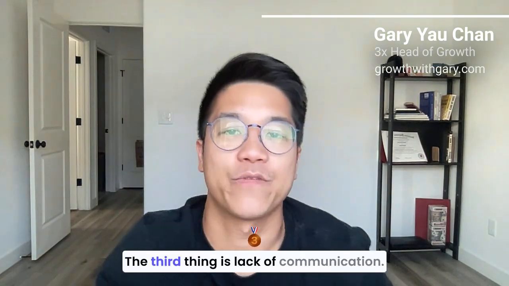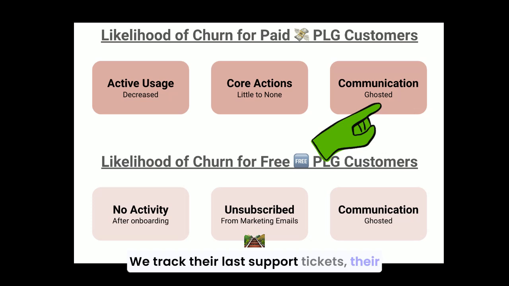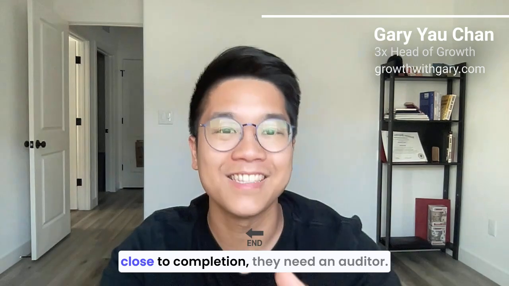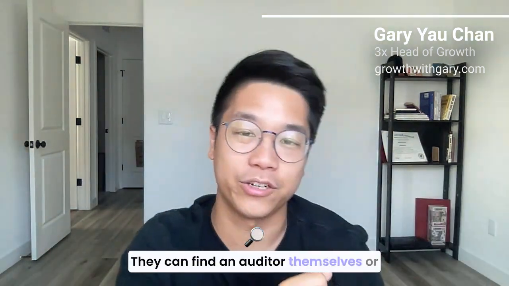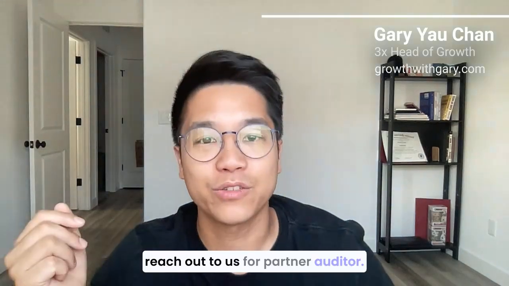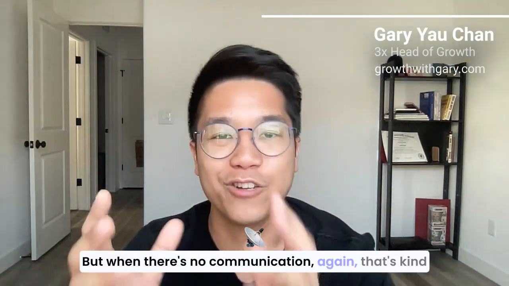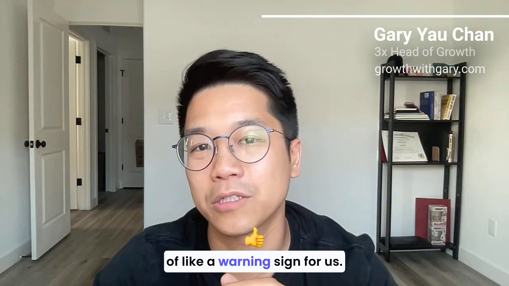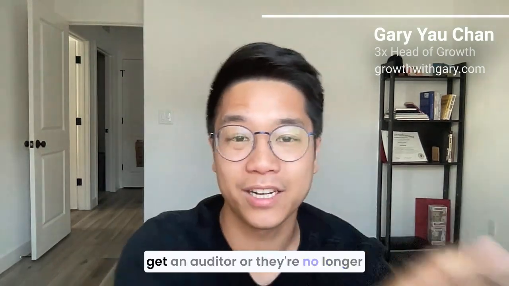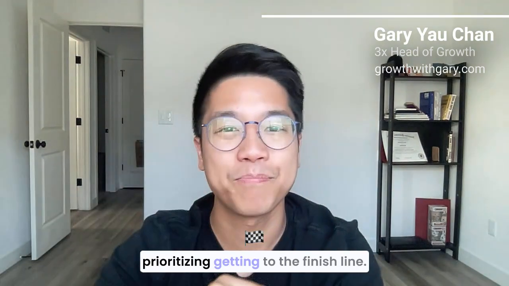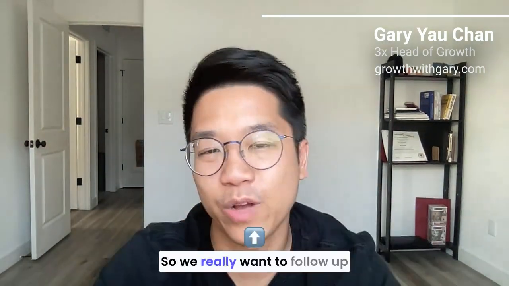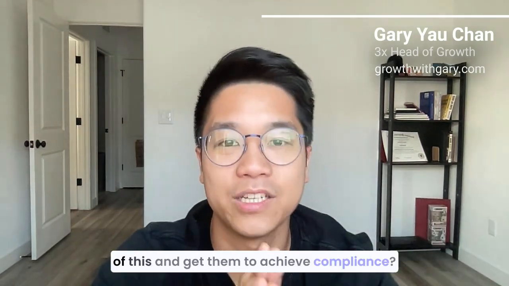The third thing is lack of communication. We track their last support tickets, their last emails. When customers are very close to completion, they need an auditor. They can find an auditor themselves or reach out to us for a partner auditor. But when there's no communication, again, that's a warning sign for us. Whether they don't have a budget to get an auditor, or they're no longer prioritizing getting to the finish line, we really want to follow up to see if they need help. How can we get them to the last bit of this and get them to achieve compliance?